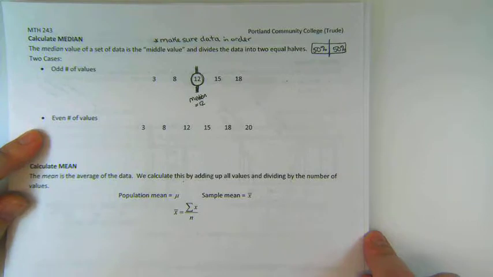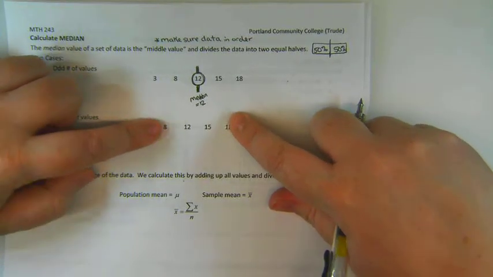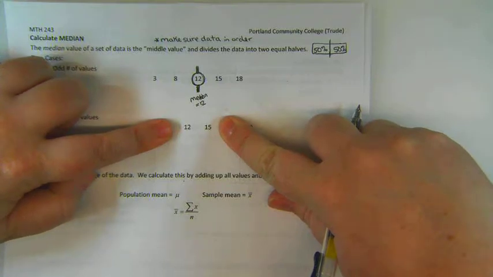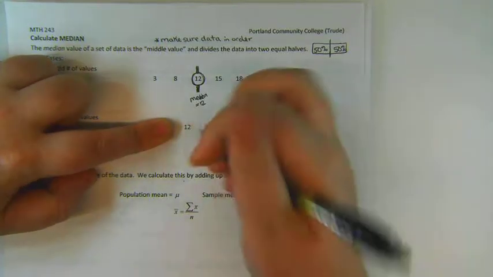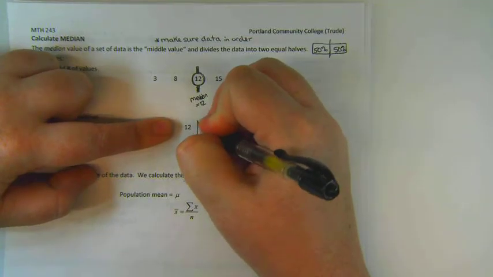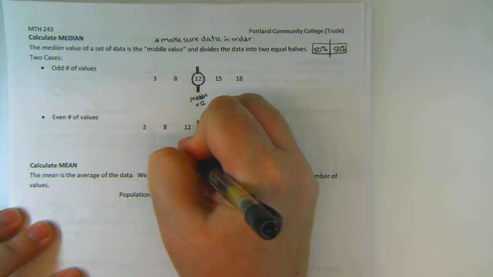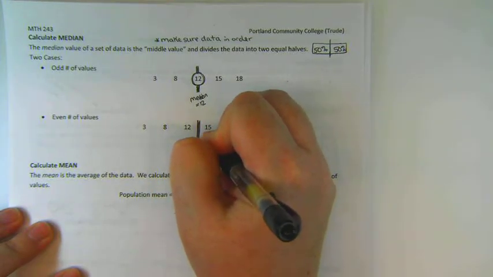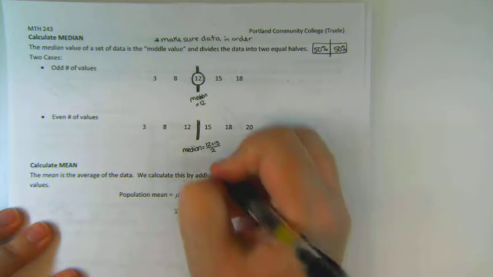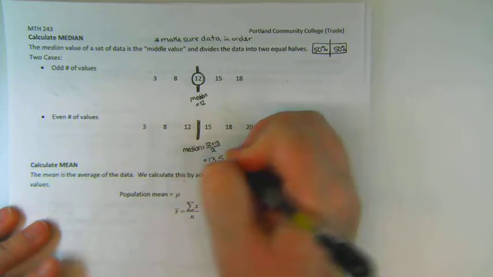If we have an even number of values, if I do that same trick of taking two fingers and moving towards the middle, I'm going to be stuck between 12 and 15. So this wall that we're imagining is landing in between those two values. So for our median, we actually average those numbers. So you take 12 plus 15 in half. So our median is 13.5.